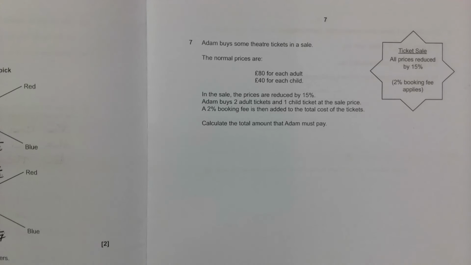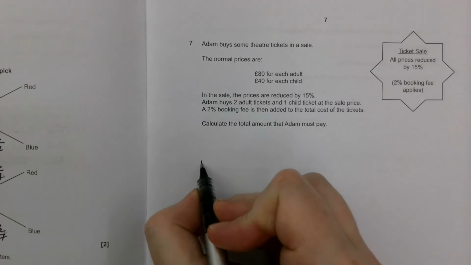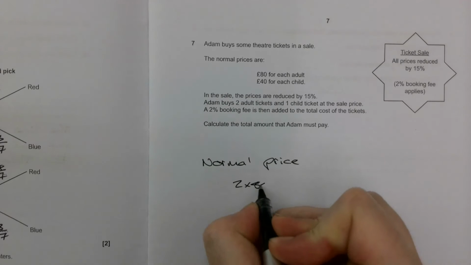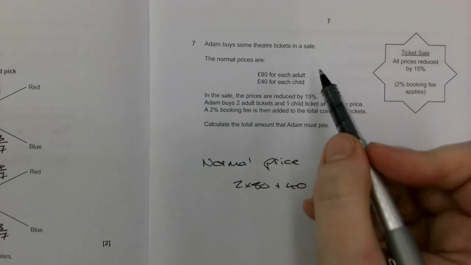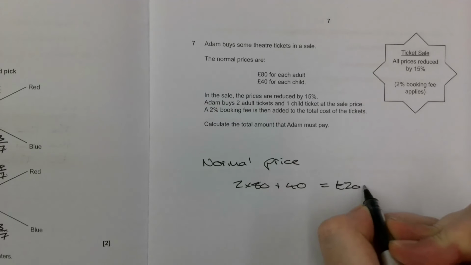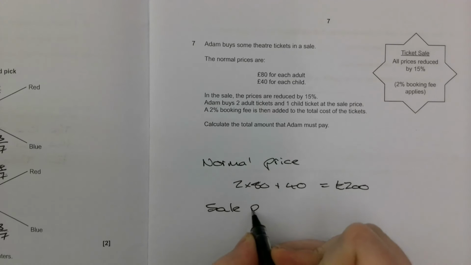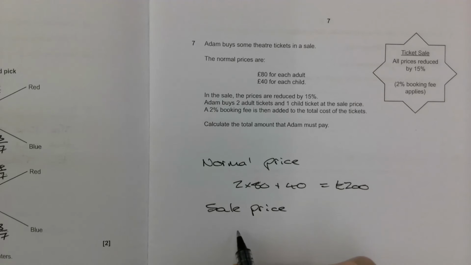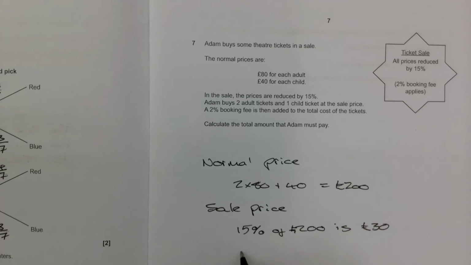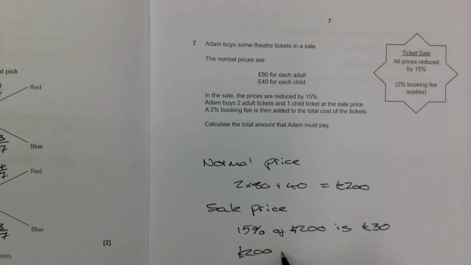So what I'm going to do is work out the normal price for what he wants. That's going to be 2 times 80 plus 40, because that's 2 adults and 1 child, which comes out at £200. Sale price. Well, 15% of £200 is going to be 30. So our sale price is £200, take away £30, £170.